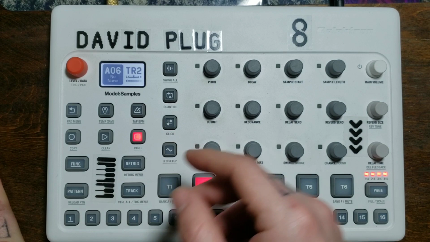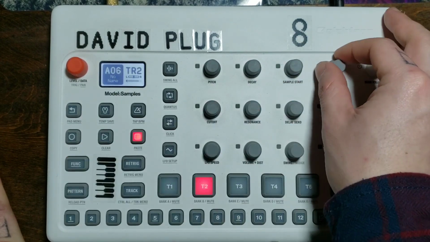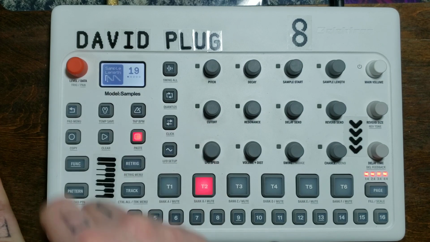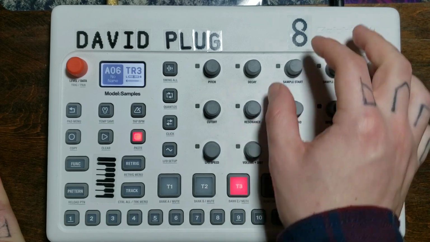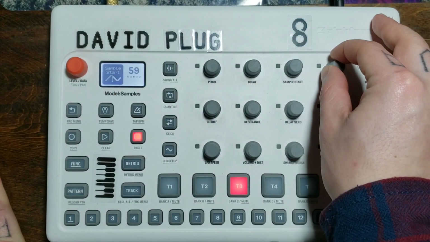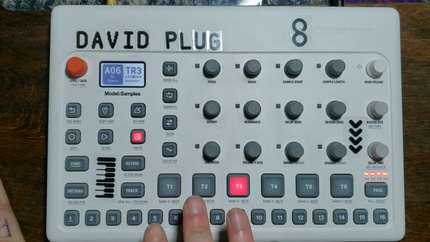Then I took the next sample, and the sample start now is on 40 because that's when the next chord starts. Sample length on 19 because that's around the length of the chord before the next chord. And then I did the same thing for the third one, 59, 35. So now we have 3 different samples, technically, but it's really the same sample chopped up.